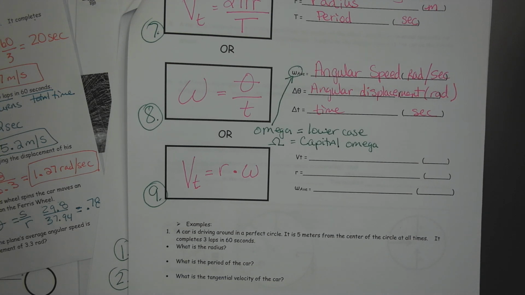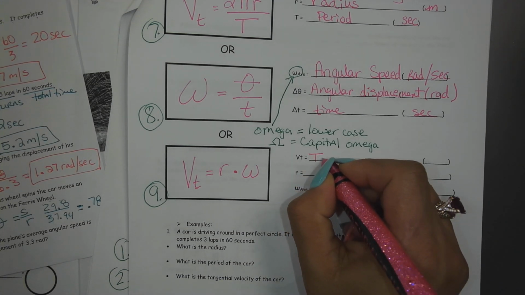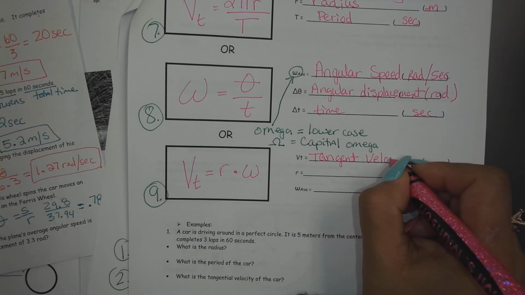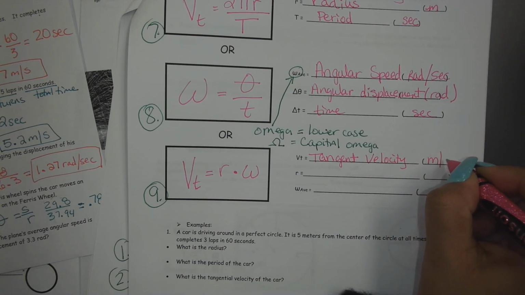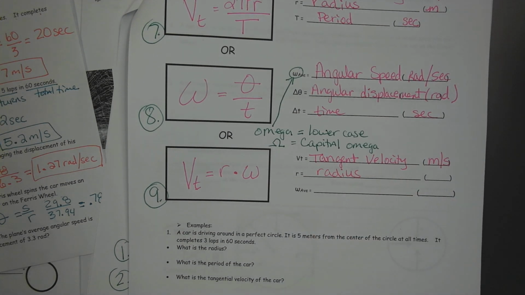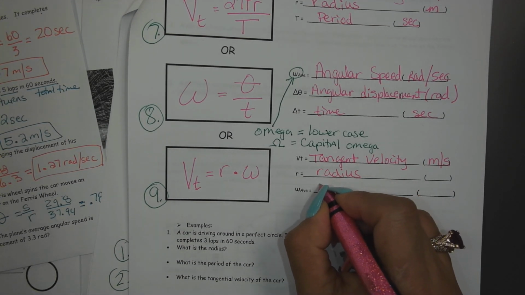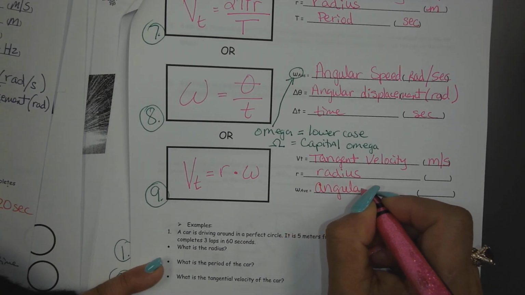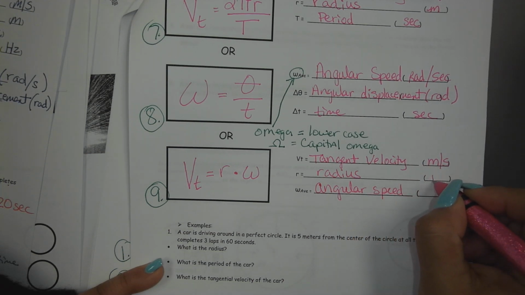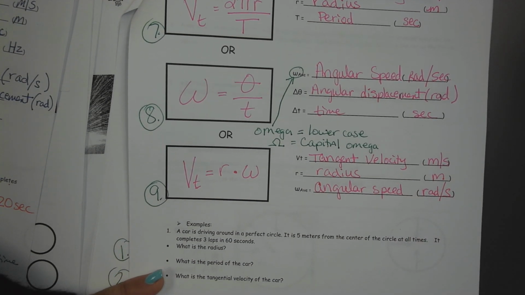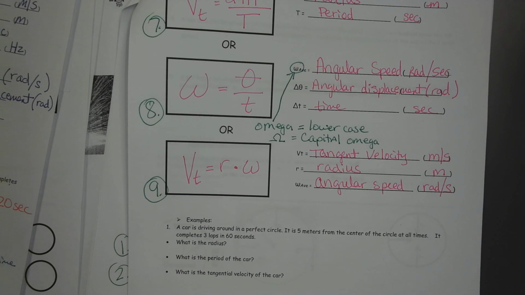The last equation, v sub t, is the same tangent velocity, but they're just using it a different way. Tangent velocity, which is meters per second, is the radius times the angular speed. Radius is in meters. Angular speed is rad per second. All right, so we got equations 7, 8, 9 out of the way. Whew.